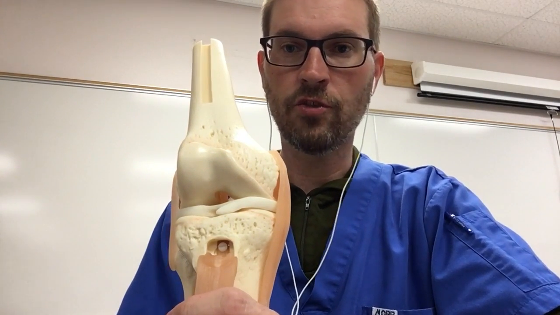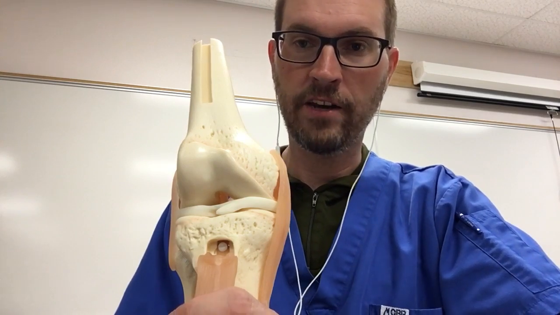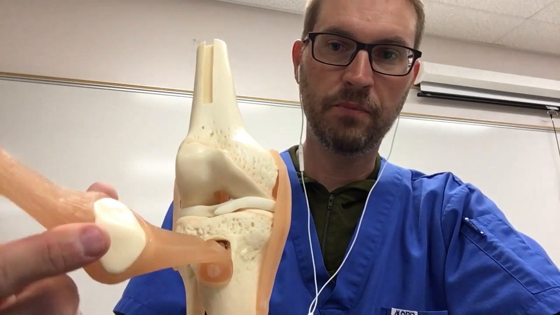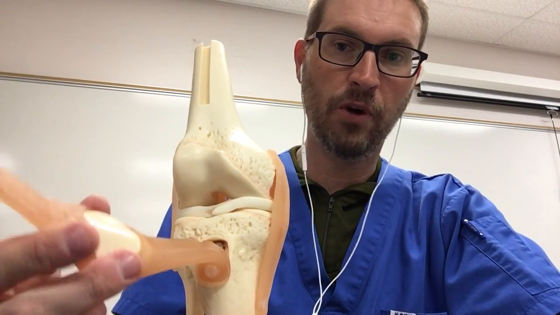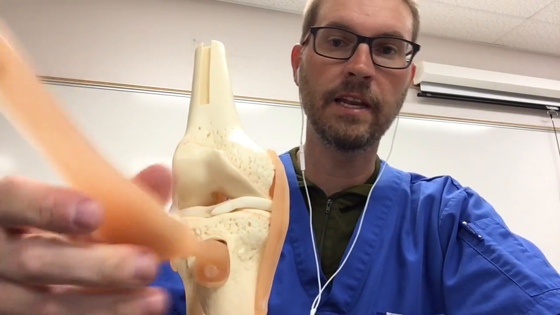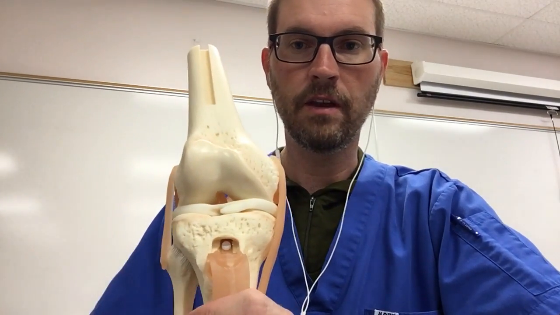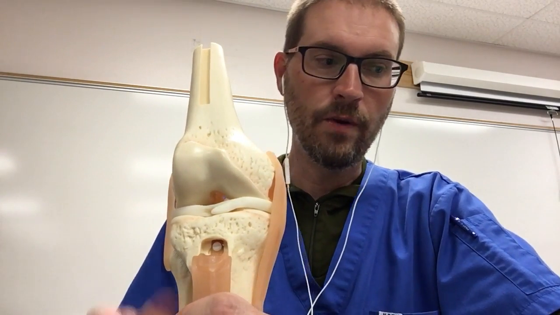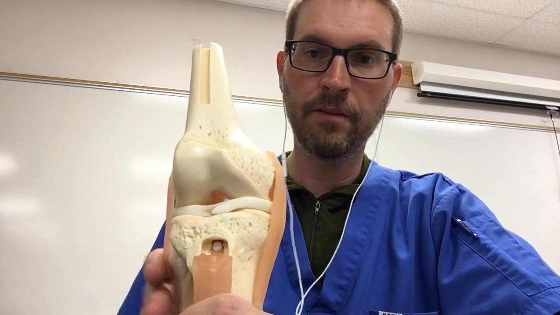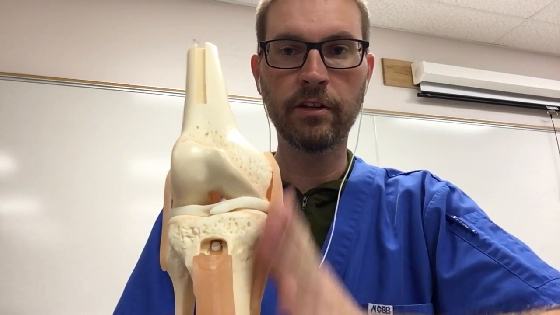Okay, so just to recap the major anatomical structures, we have the patellar ligament. The patella, of course, is a sesamoid bone, so it's completely encapsulated in that tissue. You've got your femur, your tibia, your fibula. You have your lateral collateral ligament, your medial collateral ligament.